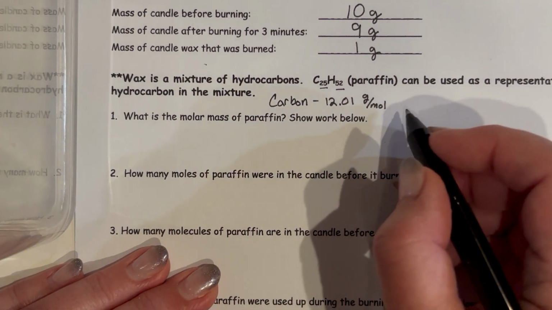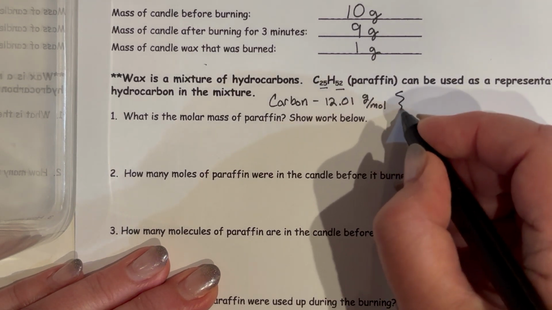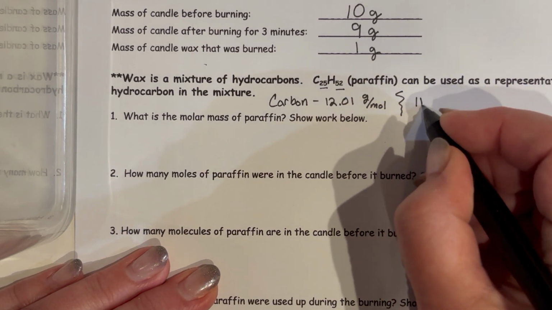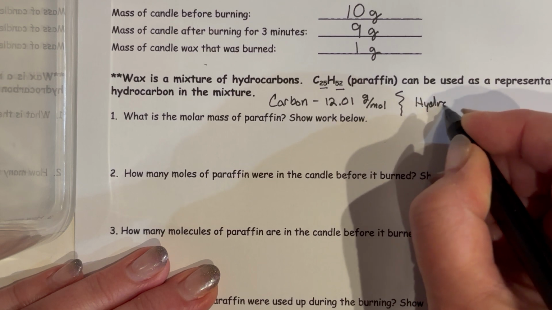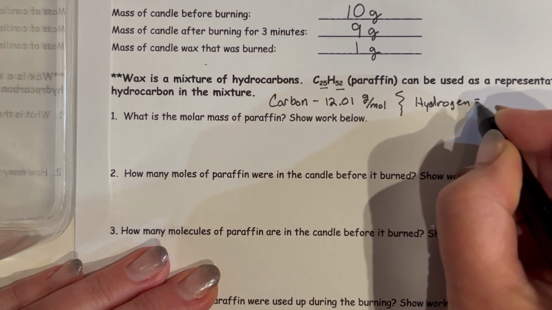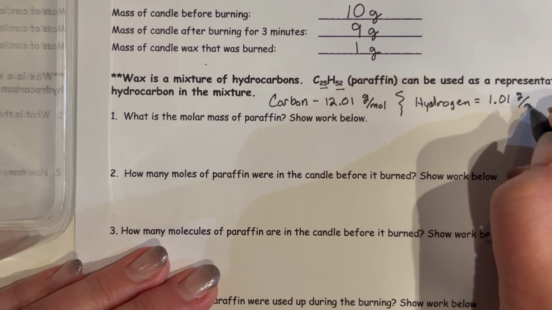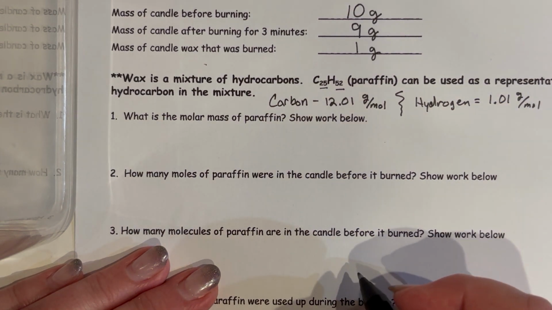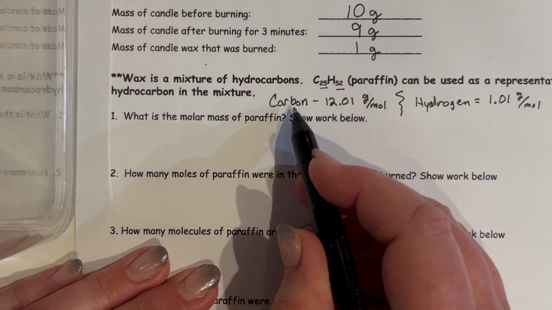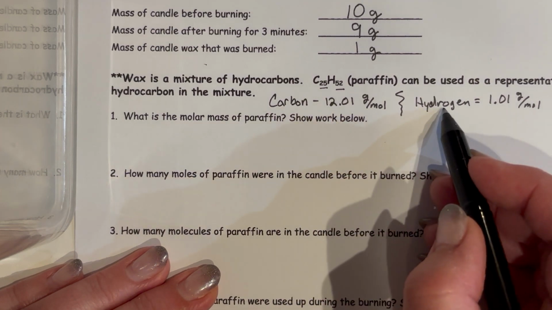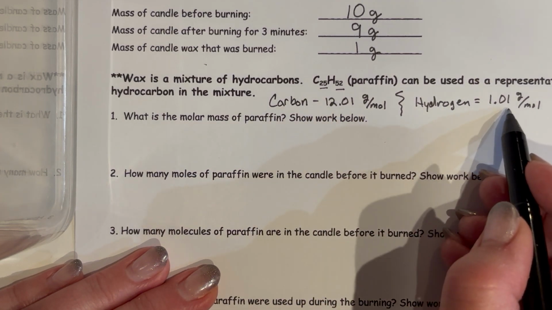And then for hydrogen, this one over here, the molar mass is 1.01 grams per mole. So now we know for one carbon it's 12.01, and for one hydrogen it's 1.01.